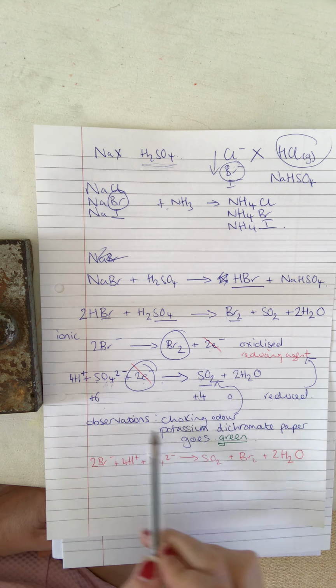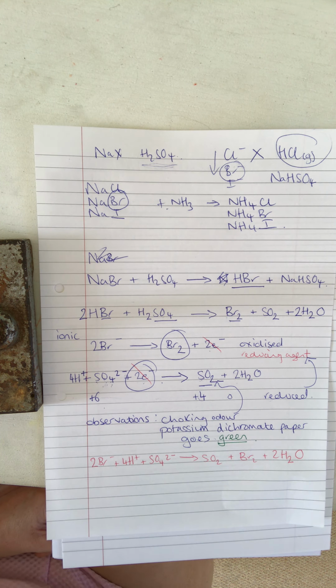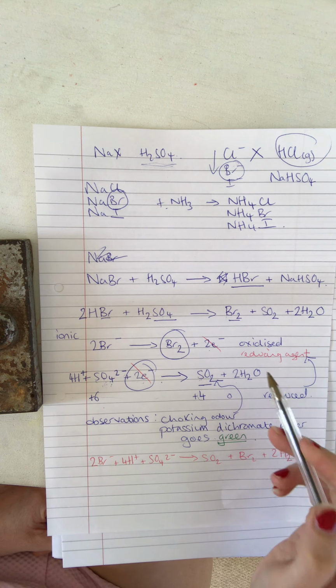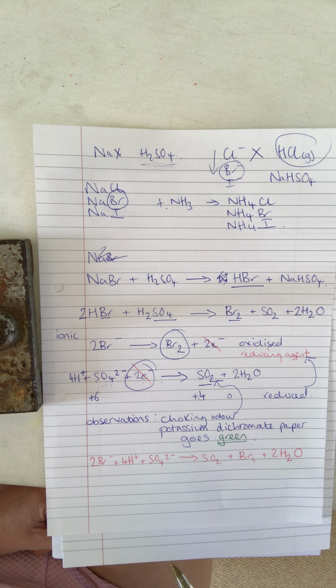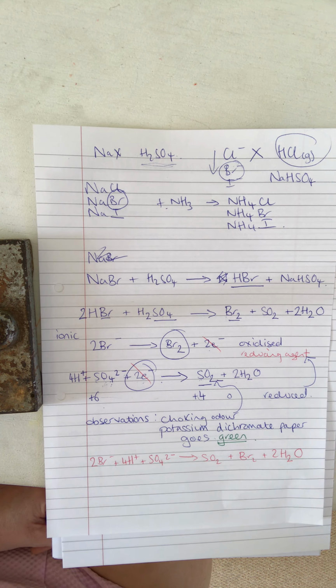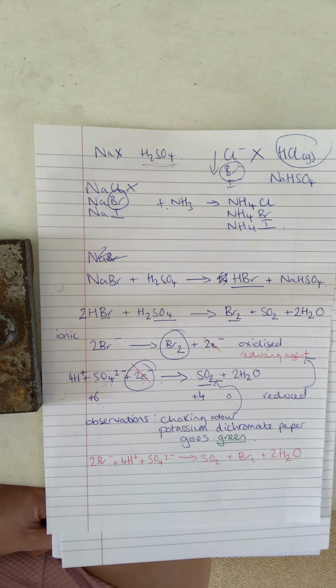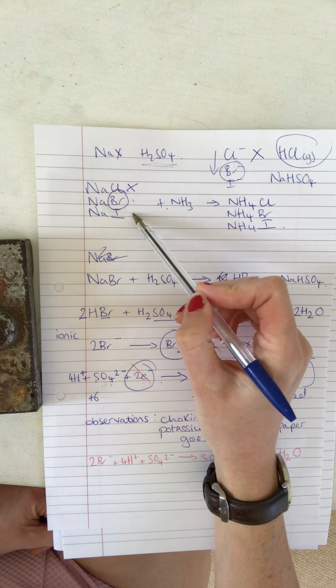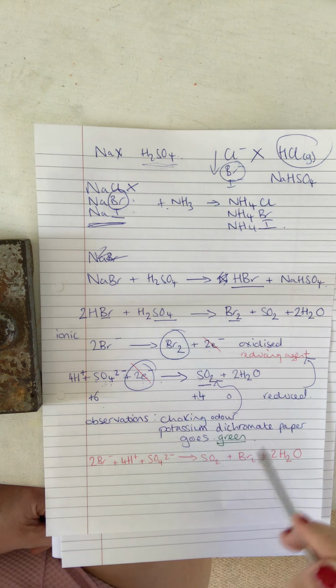So this is as far as that reaction will go. So if you get white misty fumes and a white solid, that doesn't really tell you anything. It tells you you've got one of these three. If you also get a choking odour and potassium dichromate paper going green, that tells you that you don't have that, but you could still have either of these, because sodium iodide will do exactly the same thing.